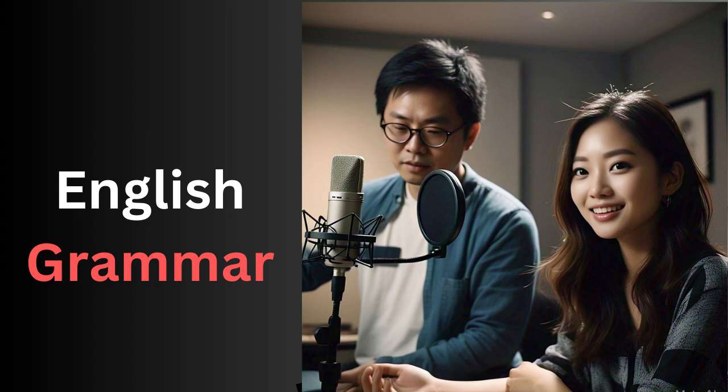Just use them. Yeah, just use modal verbs as tools to help you communicate. Yeah, to connect with people. Yeah. Share your ideas. Exactly.